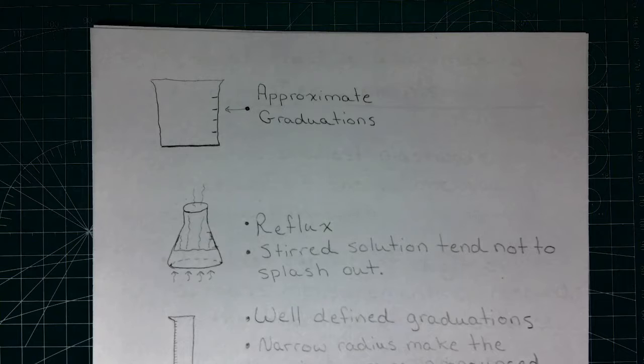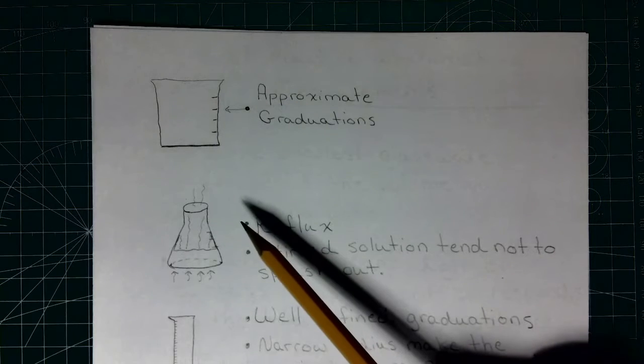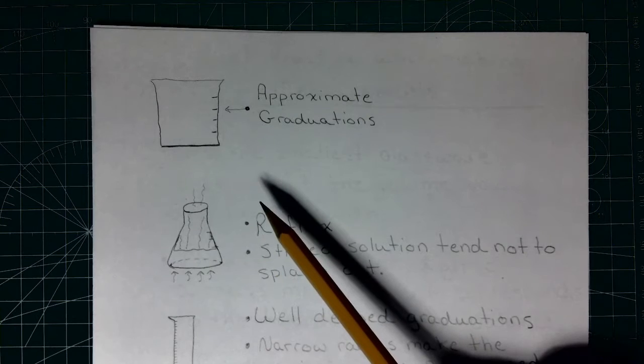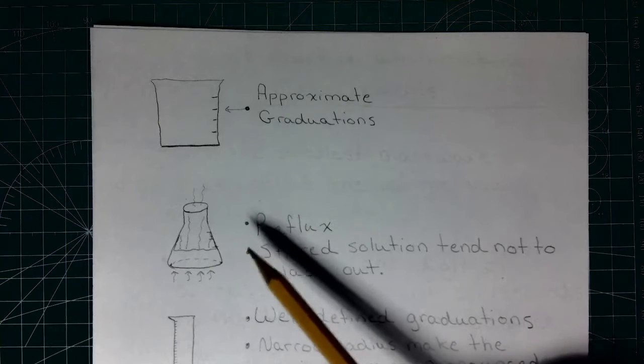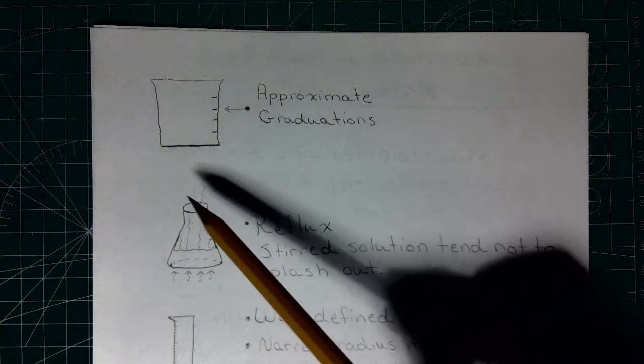successful on this quiz. So first I want to talk about glassware and why there's different kinds of glassware that we use in chemistry, and what the advantages and disadvantages of them might be. They're all very specifically made in order to achieve different things.